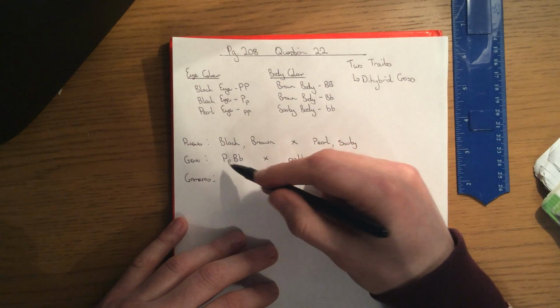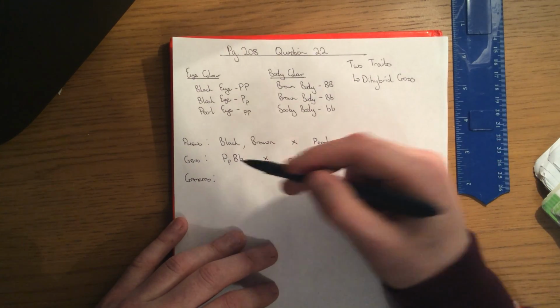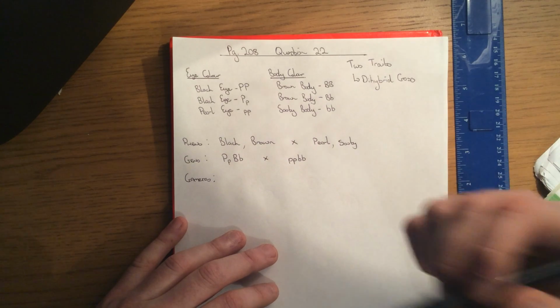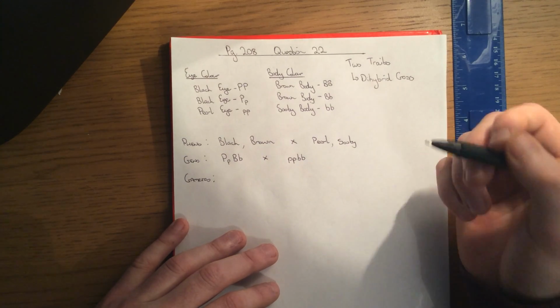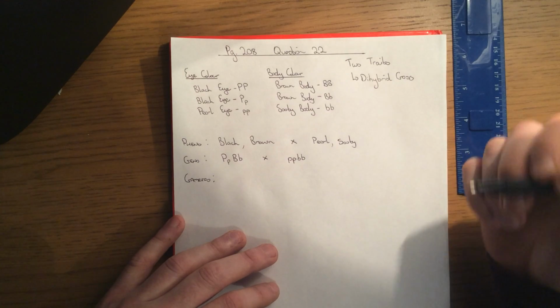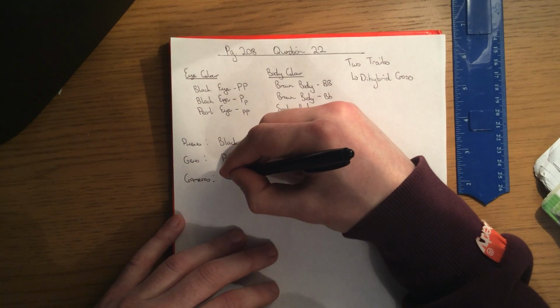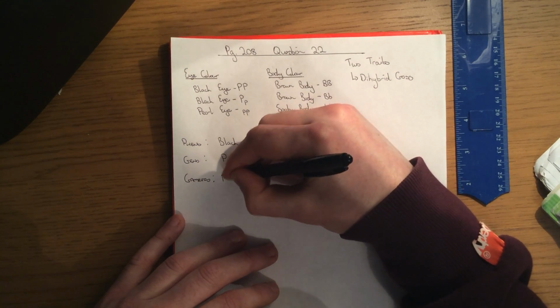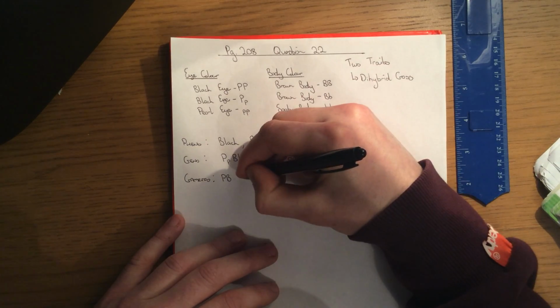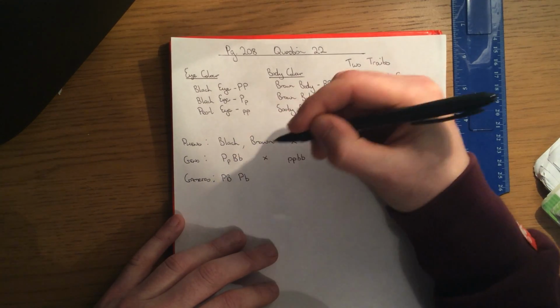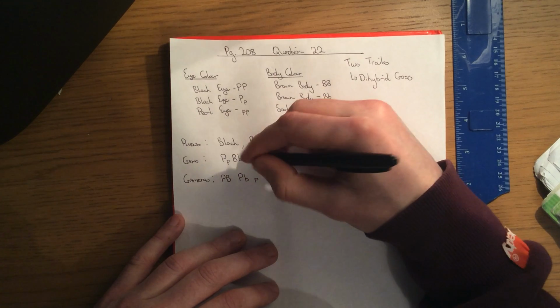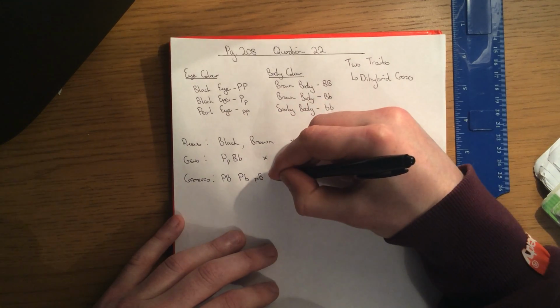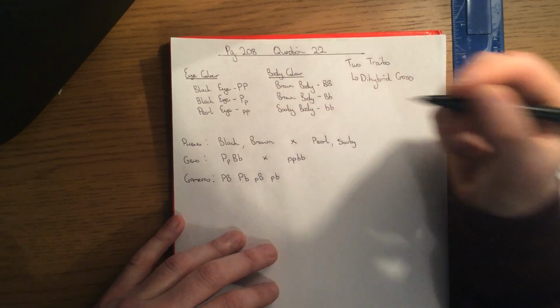So you can't have two P's being passed on together because it would signify one whole pair of chromosomes is being passed on. It's one chromosome from each pair that's passed into each gamete. So we have to just remember that as we go through here. So the types of gametes we can have: a capital P with a capital B. We can have a capital P with a lowercase b. We can have a lowercase p with a capital B. And then we can have a lowercase p with a lowercase b.